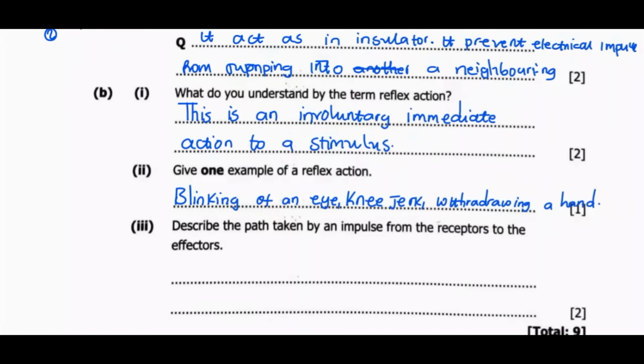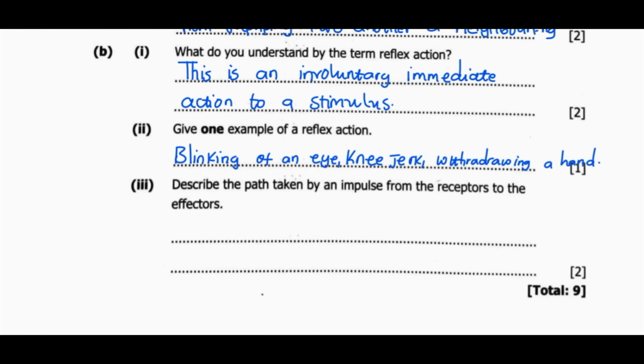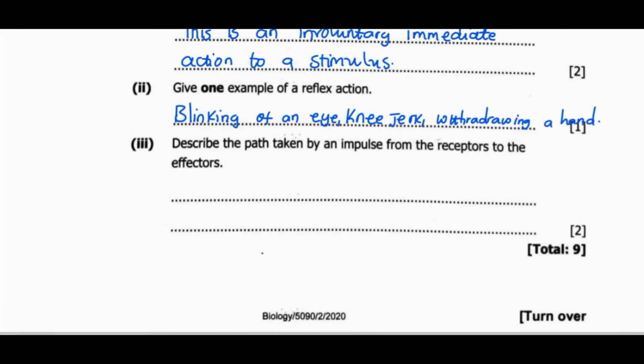Then for Roman number 3, describe the path taken by an impulse from the receptors to the effectors. So maybe let me see if I can give you the picture of this. The first thing that you need to know about the reflex arc is that the first one, we need to have a stimulus.